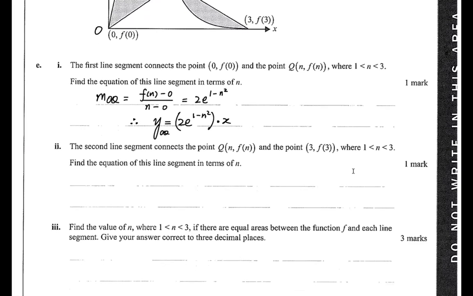The second line segment connects the point. Very ugly. So the gradient is (f of 3 minus f of n) divided by the difference in x values, 3 minus n. And y minus k is gradient times (x minus h).